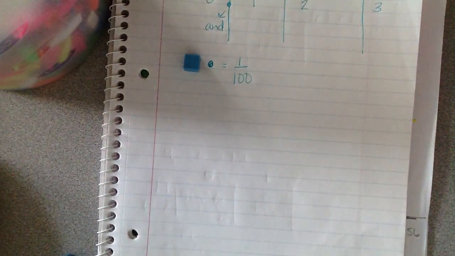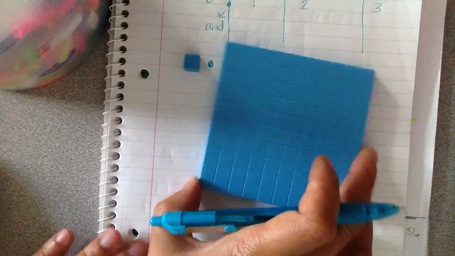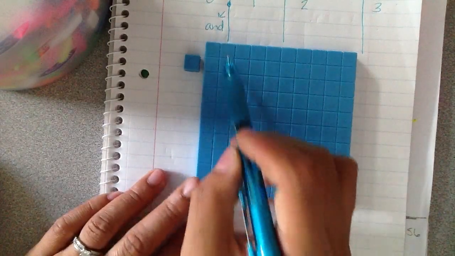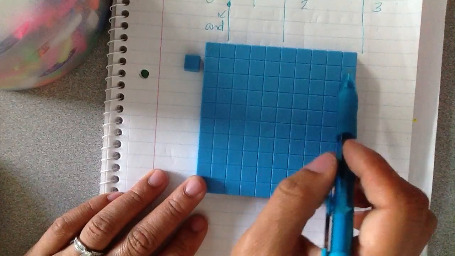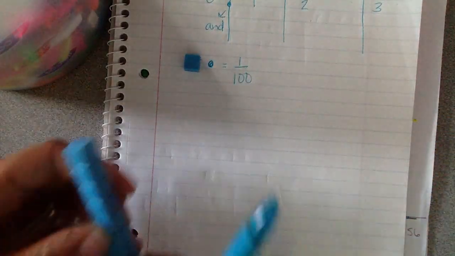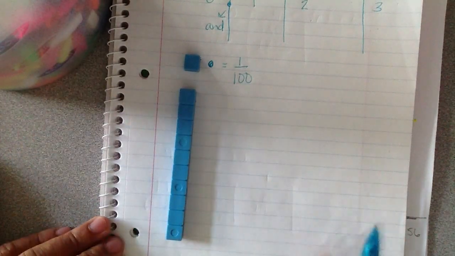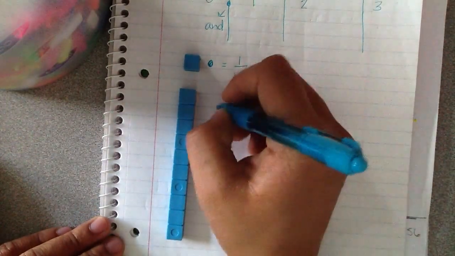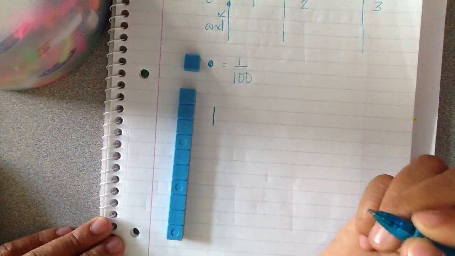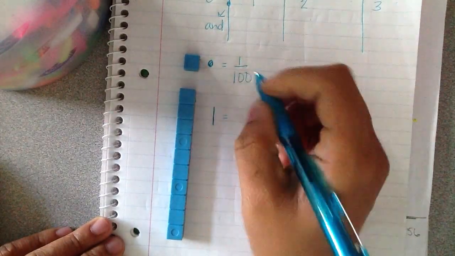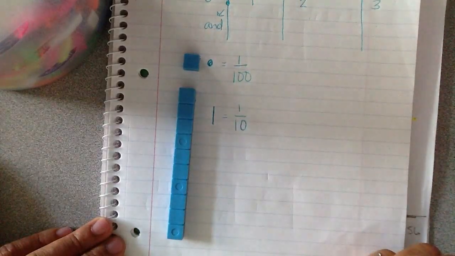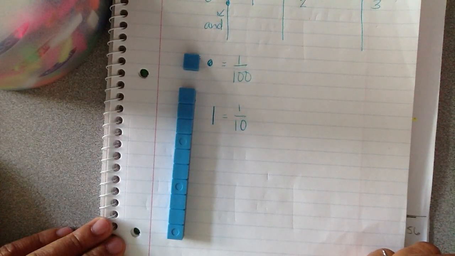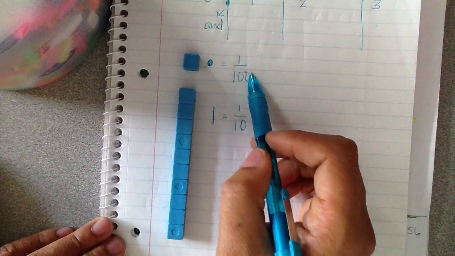Okay. If I look at my 100 block again, I have 1, 2, 3, 4, 5, 6, 7, 8, 9, 10 of these 10 sticks that it takes to make a whole. So if I'm thinking about 10 sticks, I do a little drawing there, just a straight line. This is 1 out of 10 that I need to make the whole. Okay. So little dots are 1 out of 100.